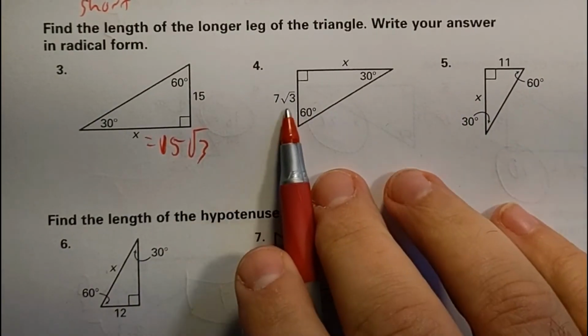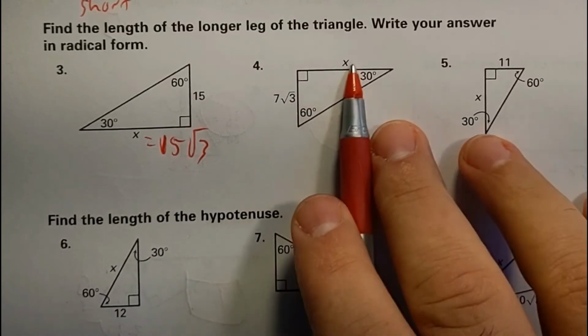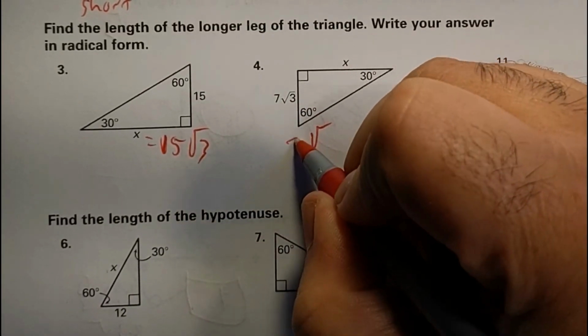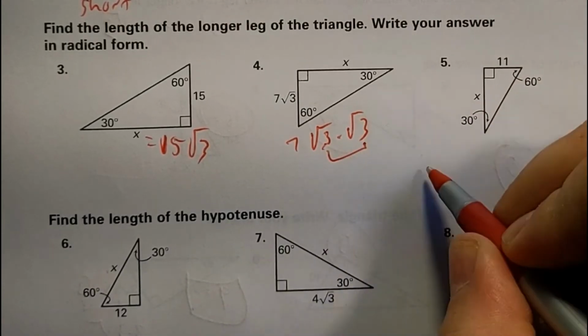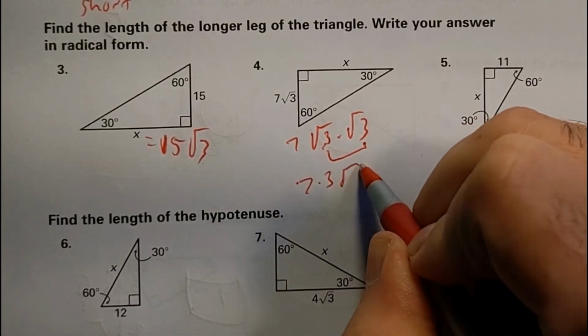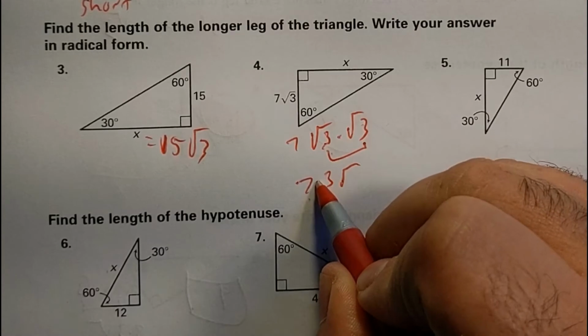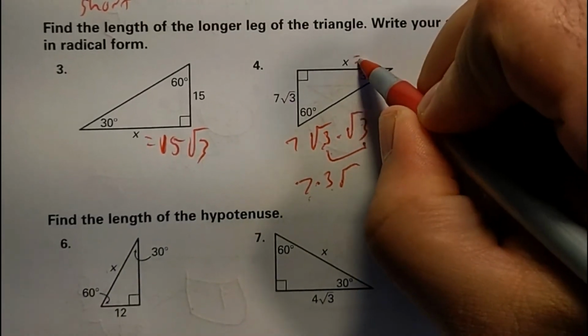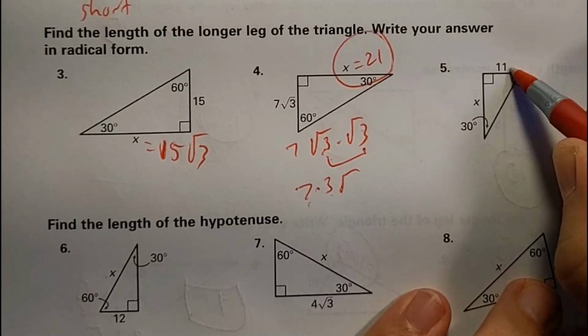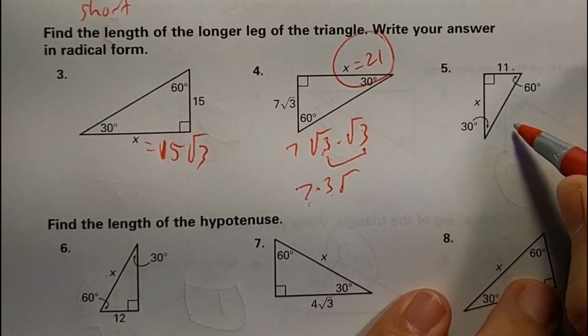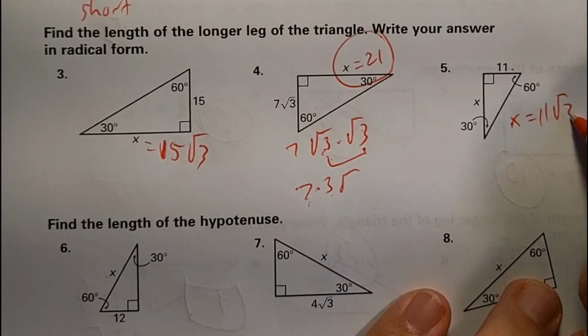On number 4, from the short leg to the long leg, you multiply by square root of 3, so if you get 7 square root of 3, multiply it by another square root of 3, now you have a couple of 3's inside, so you'd multiply one 3 on the outside with the 7, so 7 times 3 is 21. There's your x. Over here, from the short leg to the long leg, you multiply by square root of 3, so x is just 11 square root of 3.